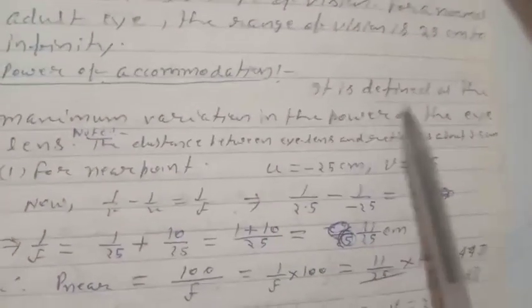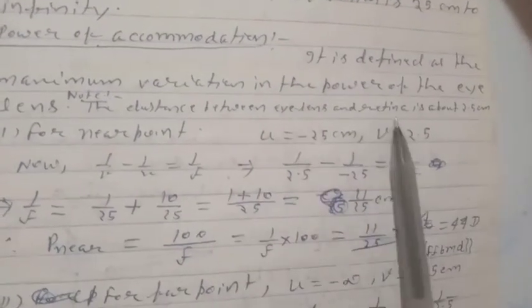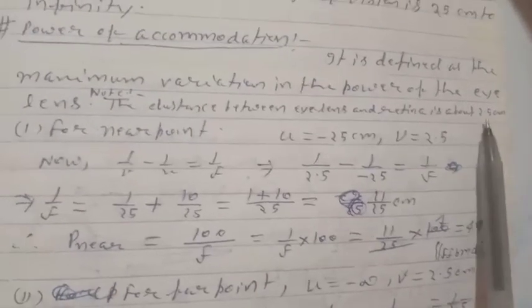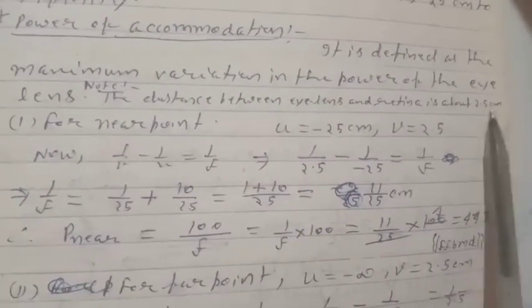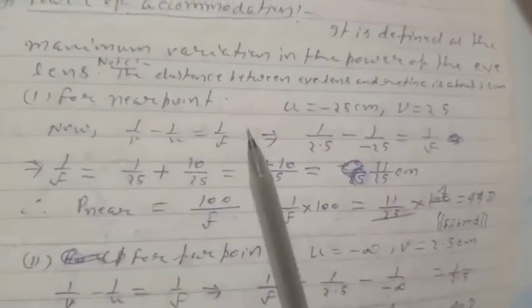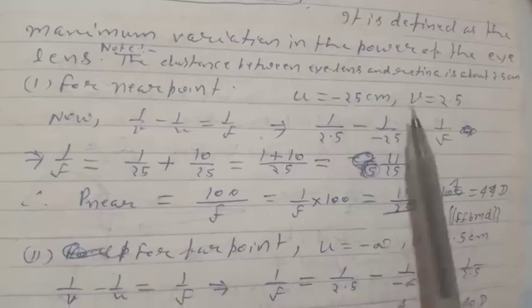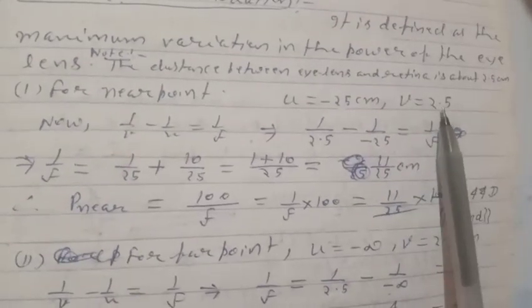Now, power of accommodation. It is defined as the maximum variation in the power of the eye lens. Note the distance between the eye lens and retina is about 2.5 centimeter, average distance. So for near point, u equals minus 25 centimeter and v equals 2.5 cm.